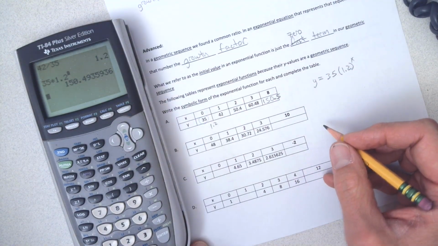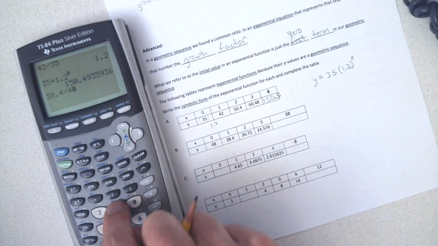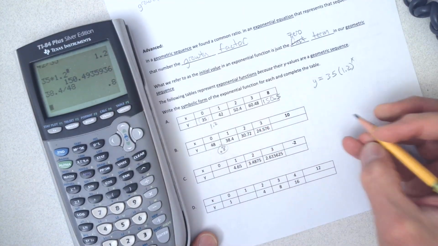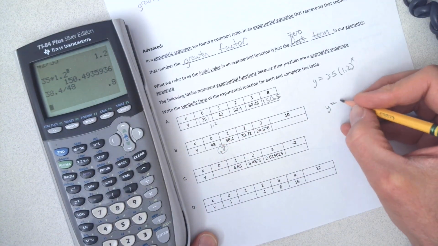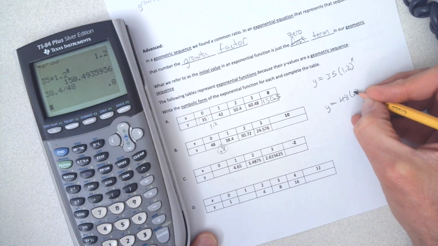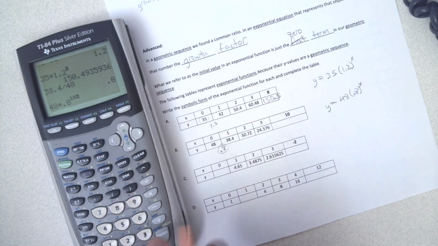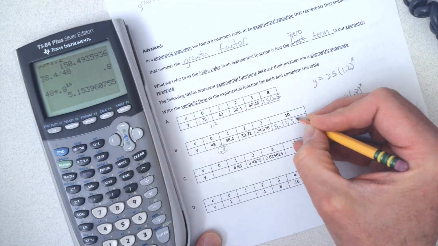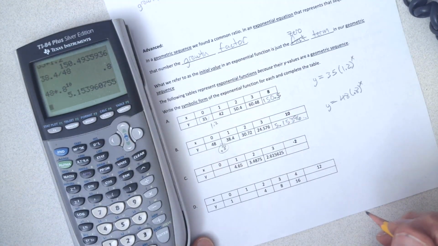Okay. On this one, 38.4 divided by 48 is a 0.8. So this is an exponential decay with a growth factor of 0.8. And a 0 term of 48, so 48 times 0.8 to the x. And if I want to find the 10th term, I'm going to do 48 times 0.8 and raise that to the 10th power. It's going to give me about 5.15396. I don't know why I left so much room there and not up there, but there you go.